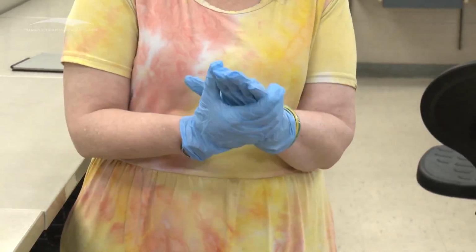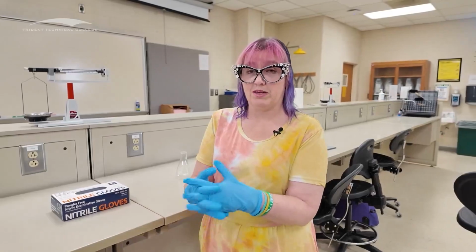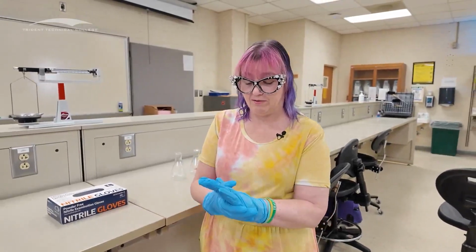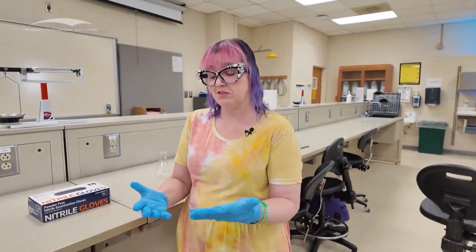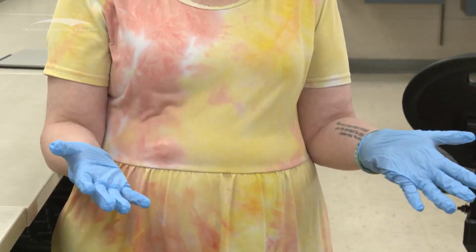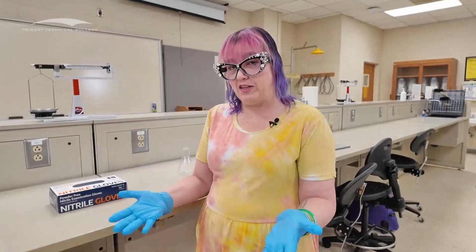Some people take their rings off before they do this. It depends on how big your rings are. I have ones that are tiny so I don't break through my gloves. That was a decision we made. But this is how I put them on. Putting them on is the easy part. Okay? Taking them off is not the easy part.